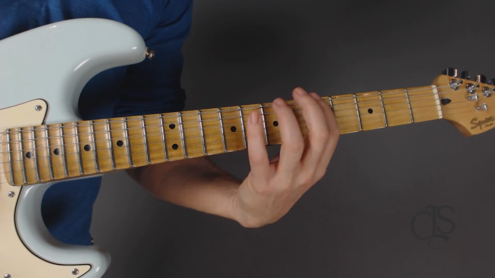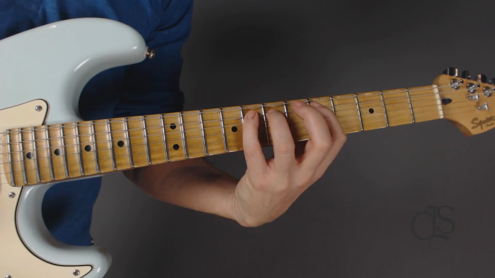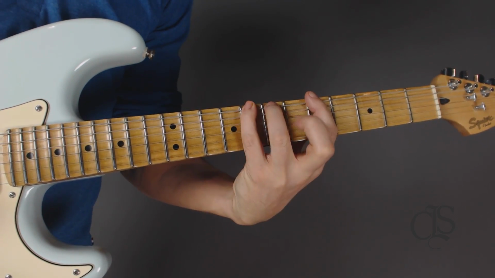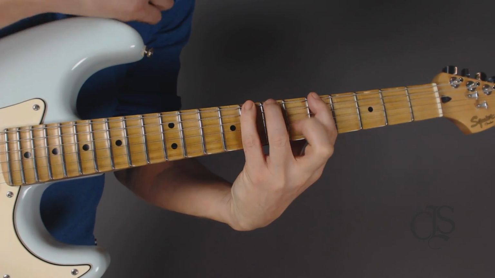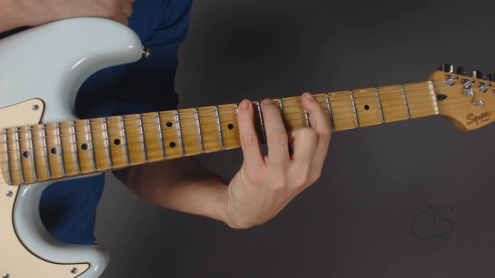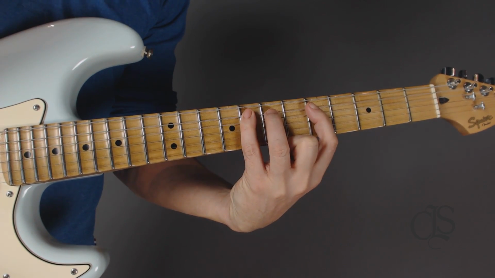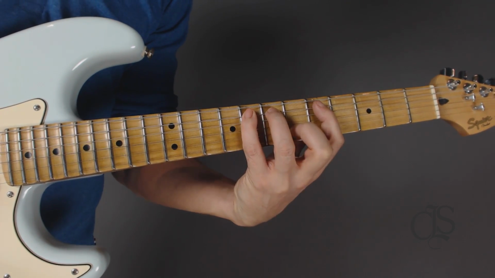And the first one is very systematic, as I said. If you just take the first two strings here, the low E string, you have the 5th, the 7th, and the 8th on the low E string, and the same on the A string. Those would be the first 6 notes of the A minor scale.